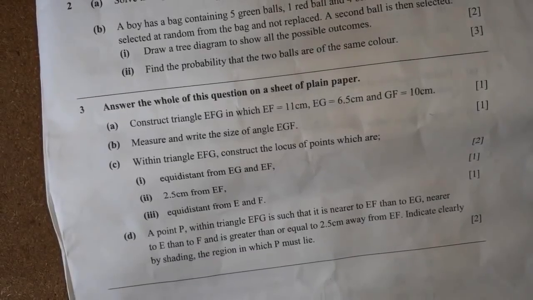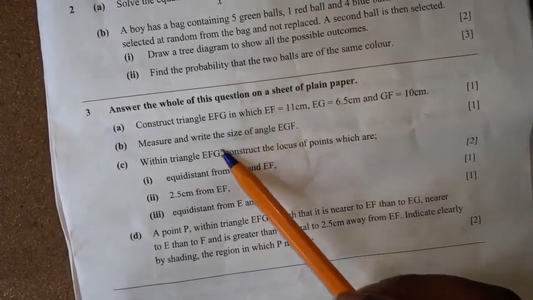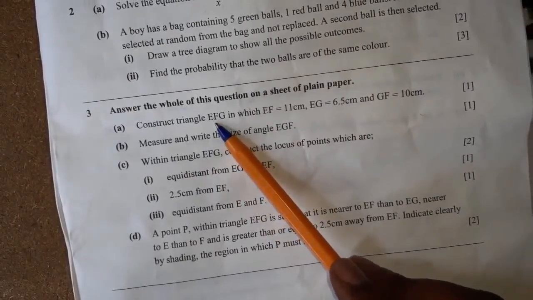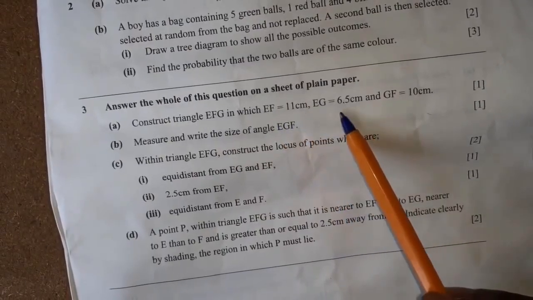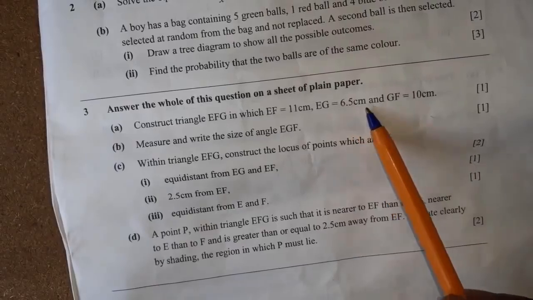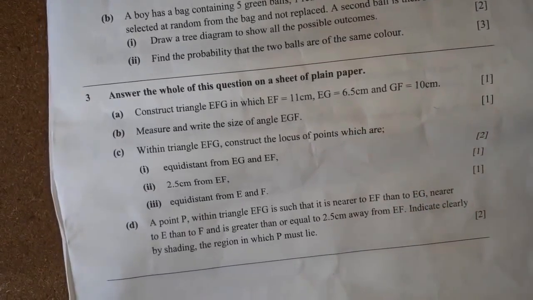Okay, so we come to question 3. As you may know, this is construction. So we need to construct a triangle EFG, in which EF is 11 centimeters, EG is 6.5 centimeters, and GF is 10 centimeters.